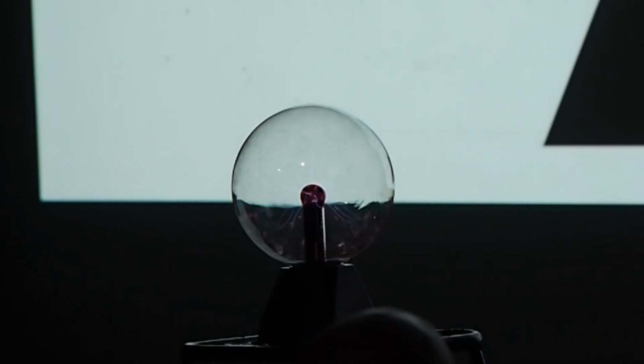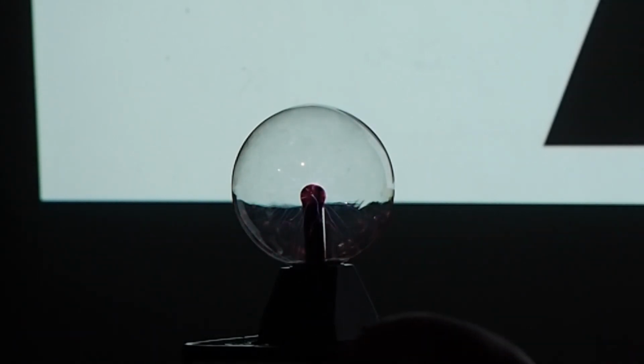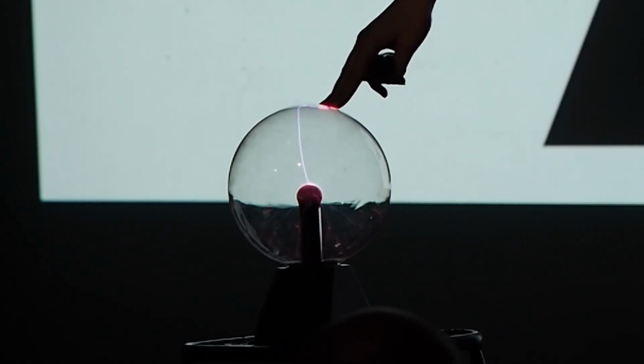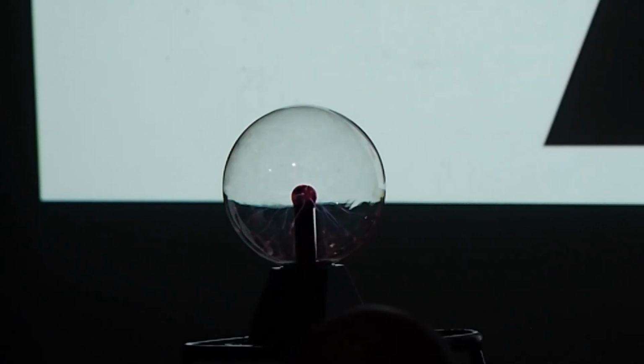So when we turn it on, this one's already on, the electricity excites the gas and creates a plasma. Then when we bring our hand to it, and this one makes a cool noise, I don't think it's meant to do that, maybe that's because I bought it on eBay, those electrons in there want to be grounded, so they actually pass through your hand to the floor, and the glass prevents you from being shocked. So what I'm going to do is a quick demo.